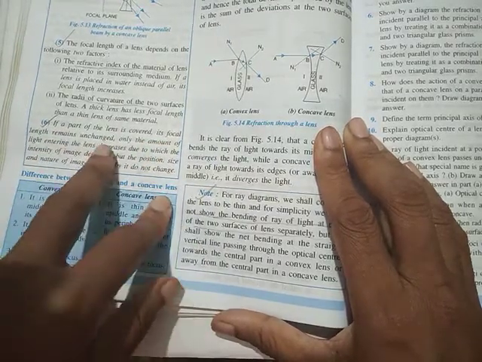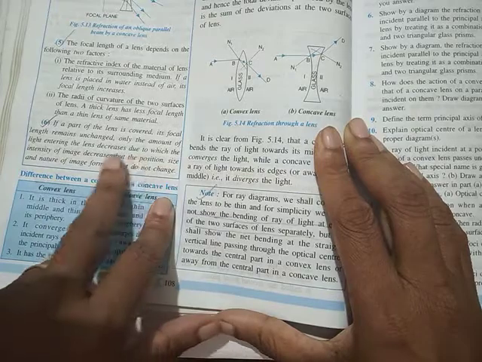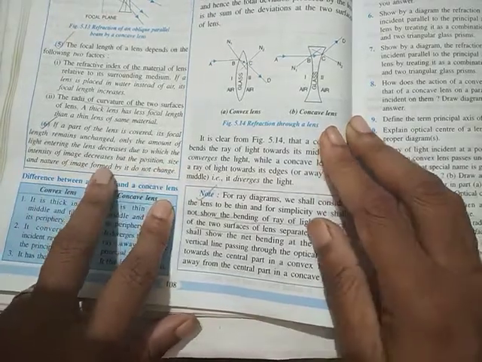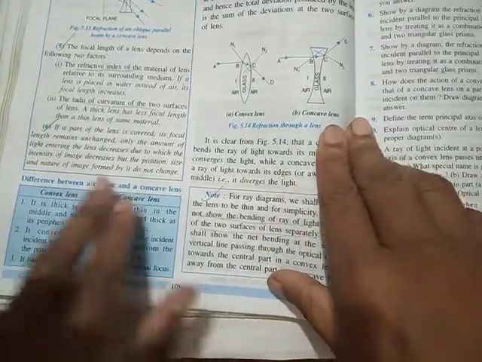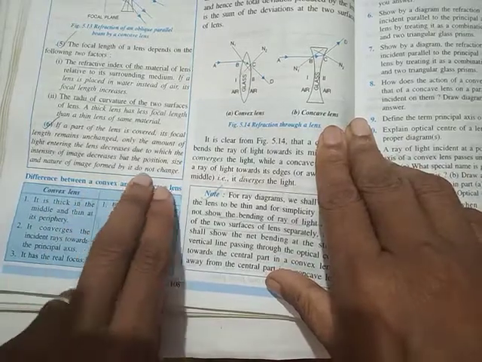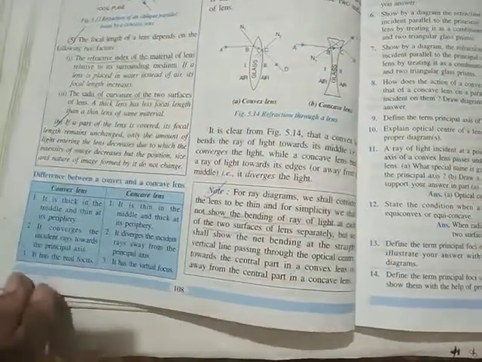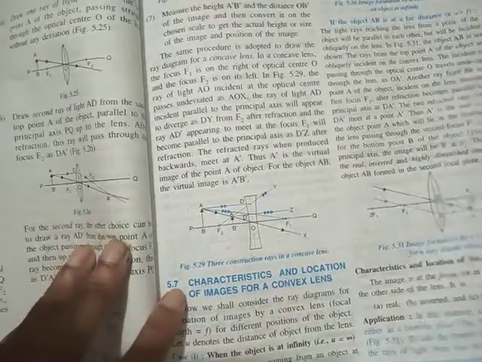Focal length remains unchanged, only the amount of light entering the lens decreases, due to which intensity of image decreases, but position, size and nature of image do not change. So come straight to the B part, where you will have the ray diagrams.